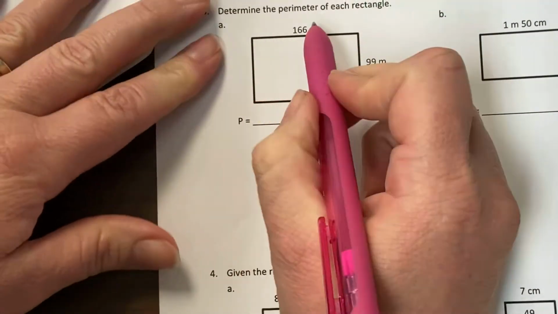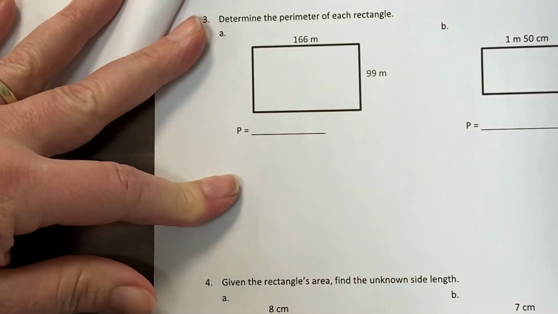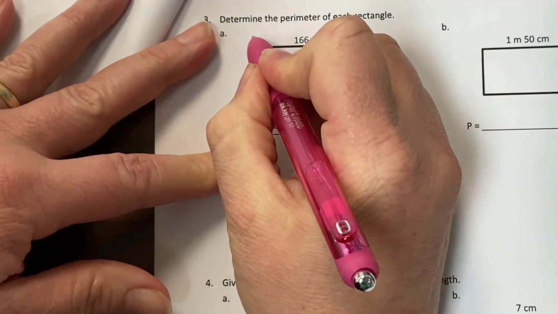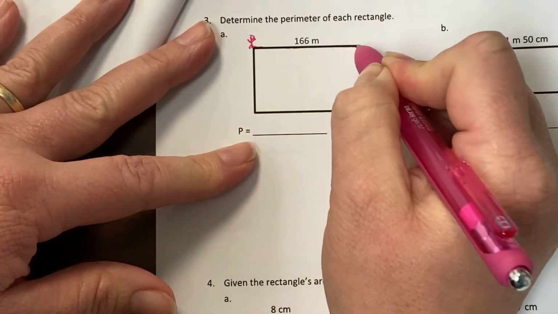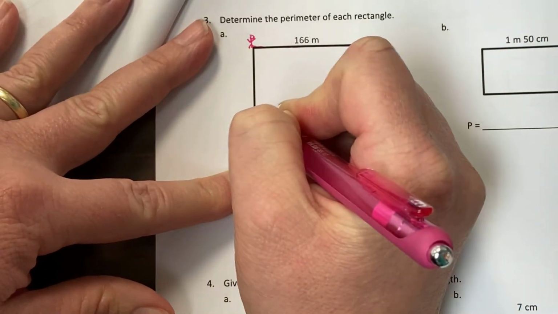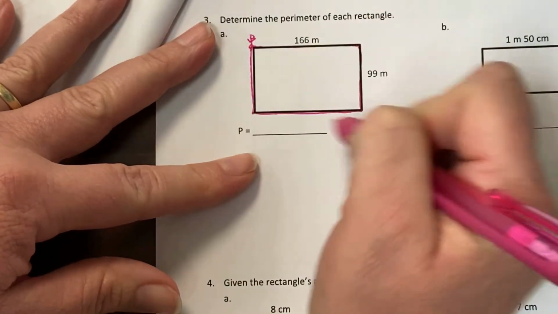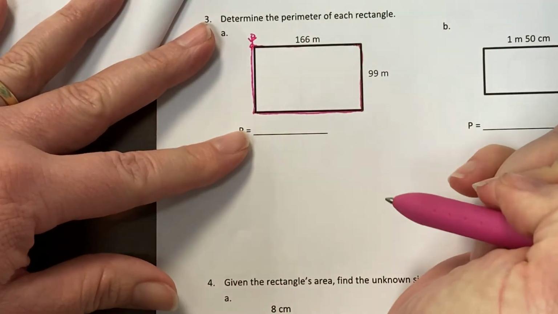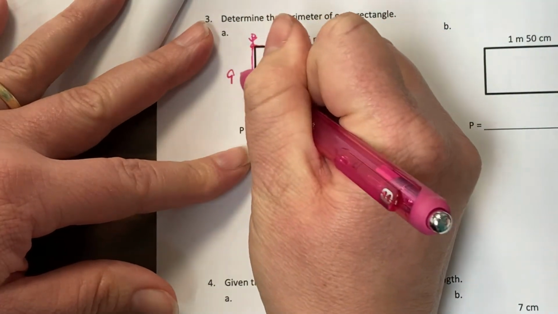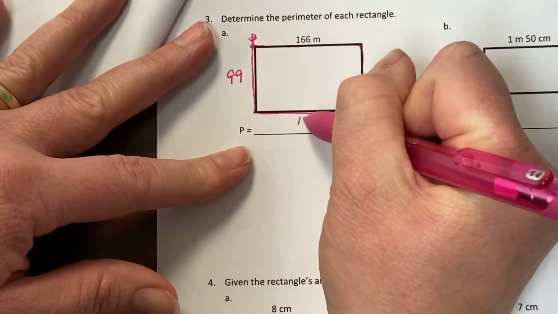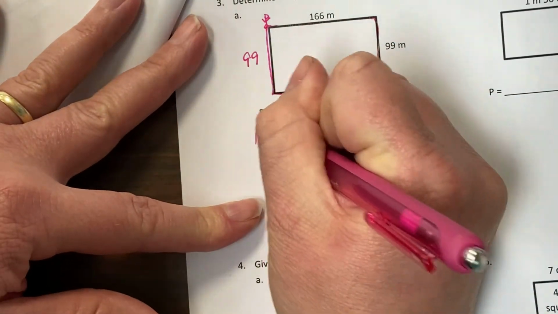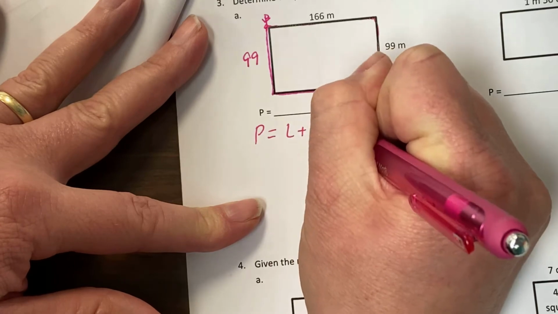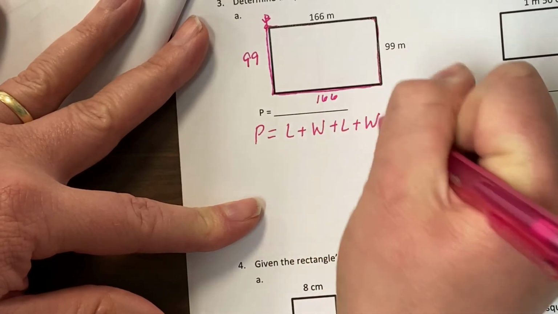Looking at the next problem. Determine the perimeter of each rectangle. So remember, perimeter means if I had a little stick guy and he just covered that side, he covers this side, he covers this side, and he covers this side. He goes all the way around the outside of your shape. So if this side's 99, this side's 99. If this side's 166, this side has to be 166. So I have to add all of those up together. So perimeter equals length plus width plus length plus width all the way around.